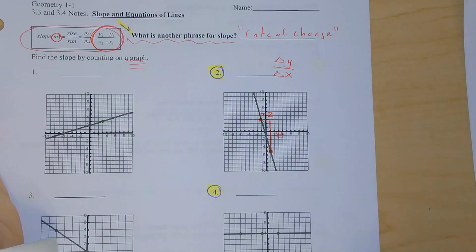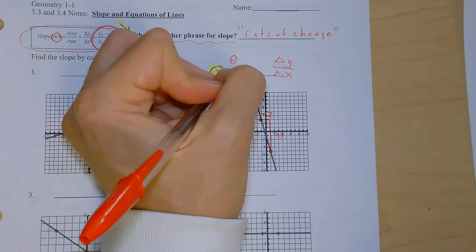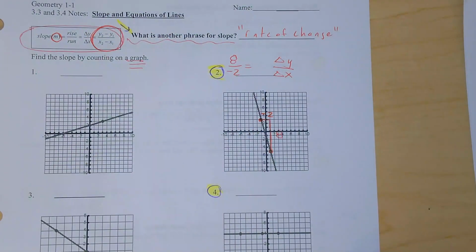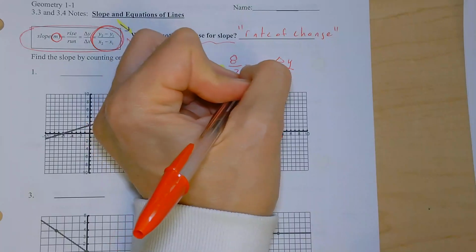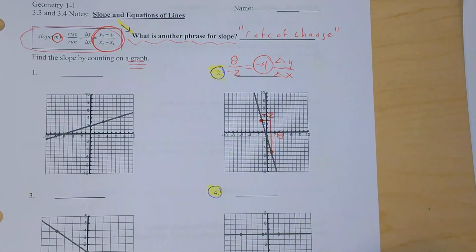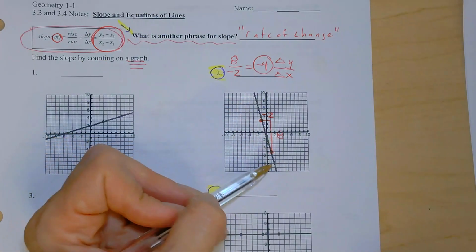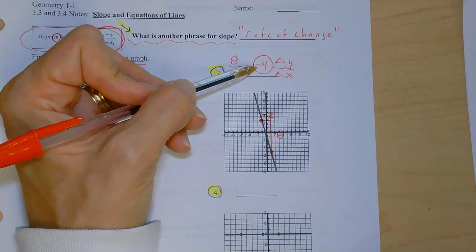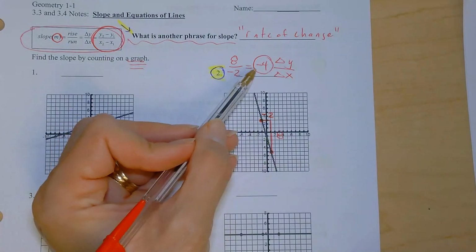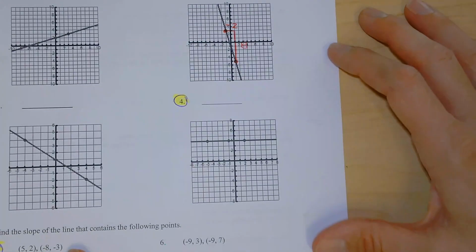Okay, so we're going to put that together as a fraction. The rise was up 8, the run was back 2, and we're going to always reduce slope to lowest terms. So I'm just going to make this -4. Or you can make it -4 over 1 if you want to. Keep in mind, if the line is going downhill from left to right, there should be a negative on your slope. So you can always double check that: if the line goes downhill from left to right, yes, my slope is negative.